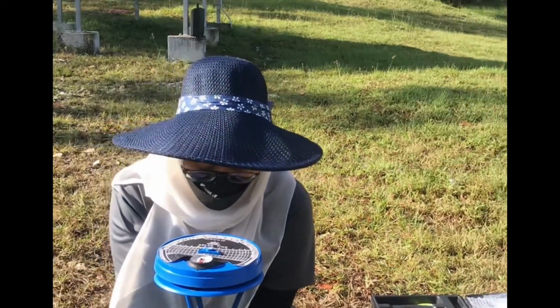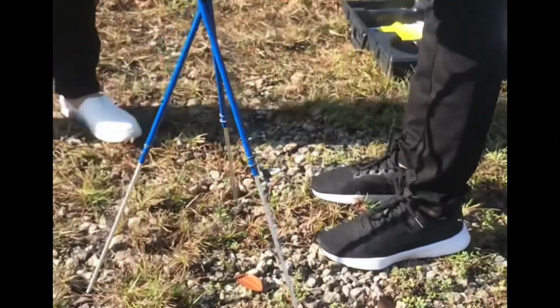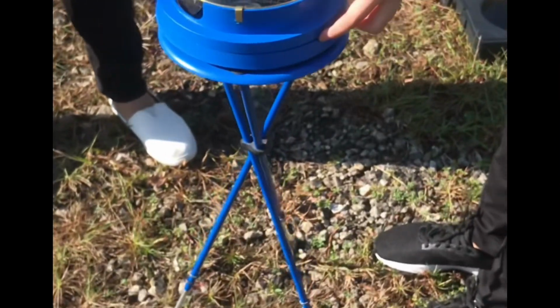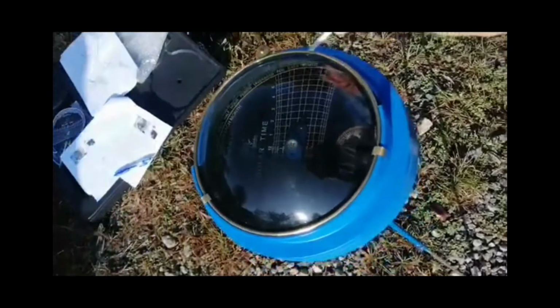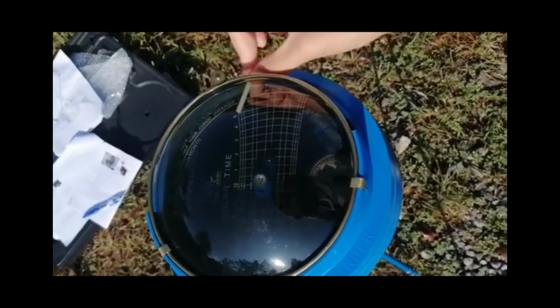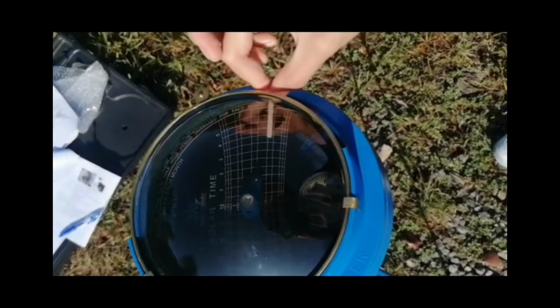Next, we have to adjust the bubble, so the bubble will always stay at the center of the instrument. Then we put the lid on the instrument. Then we start making a shading profile on the solar pathfinder chart.